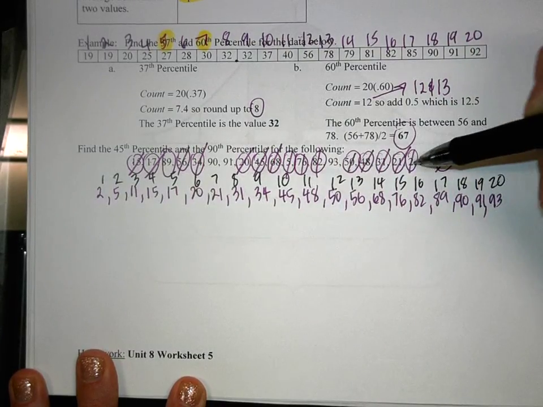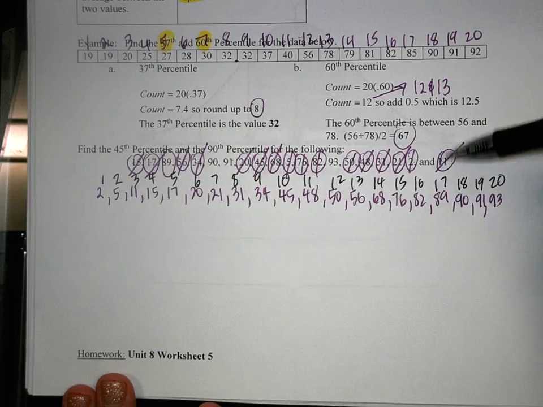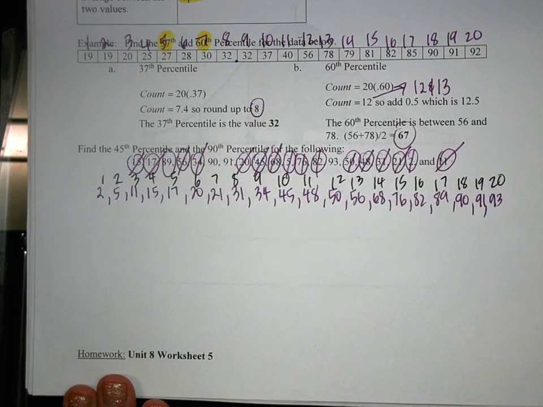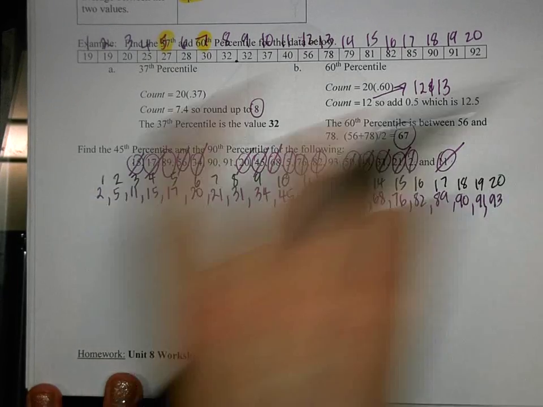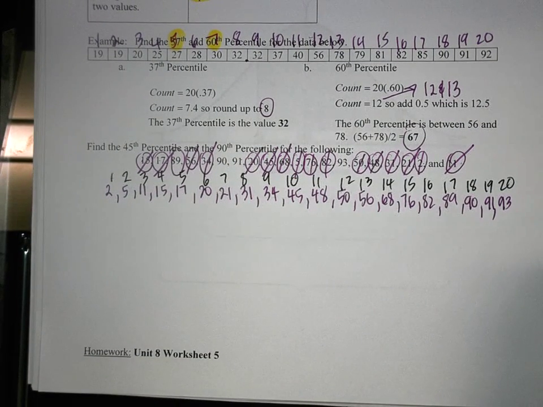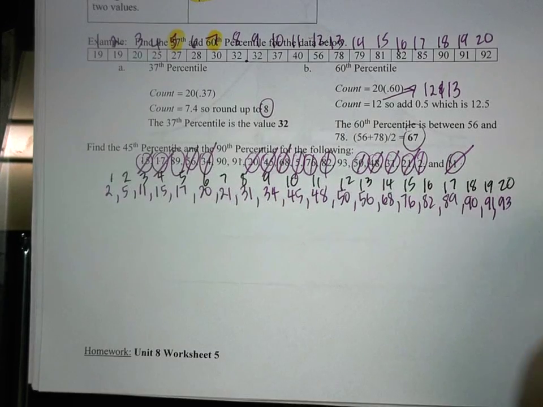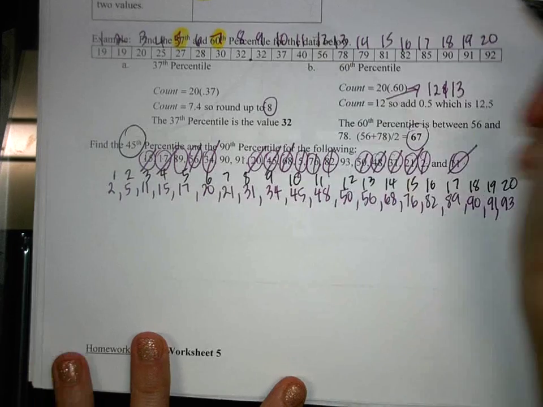And there are 20, so it looks like I did everything correctly. You always want to double check yourself here because if you leave out a number, everything's wrong. So if you don't get everything in order and you don't get all of your numbers, you're done. So make sure you get everything in ascending order. Every number's there. Okay, so next it asks us to find the 45th percentile and the 90th percentile.